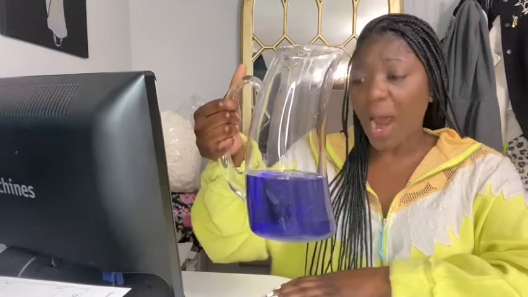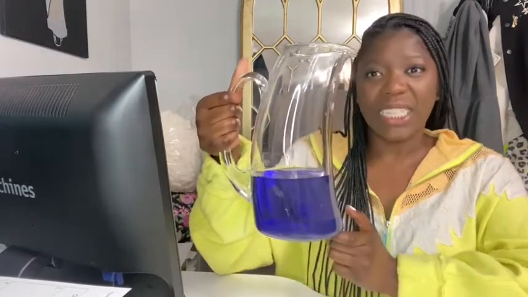So with our density today, we are going to add oil, and we are also going to add syrup to our concoction so we can see different levels of density. If it floats in water, if it sinks in oil, if it floats in oil, if it sinks in syrup. Let's find out. All right, guys, let's jump right into it.